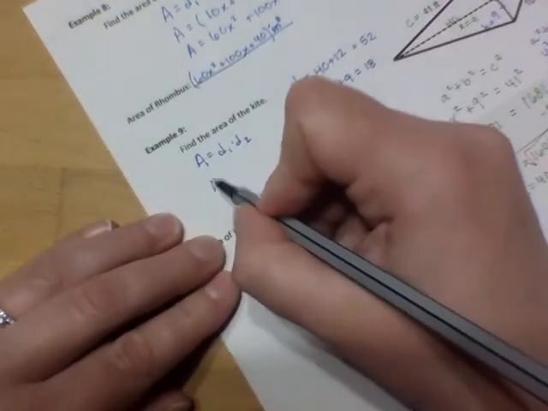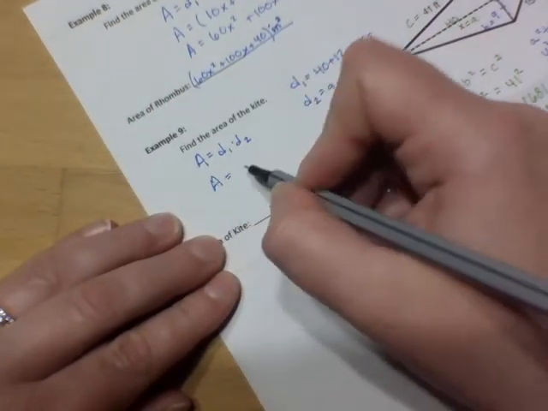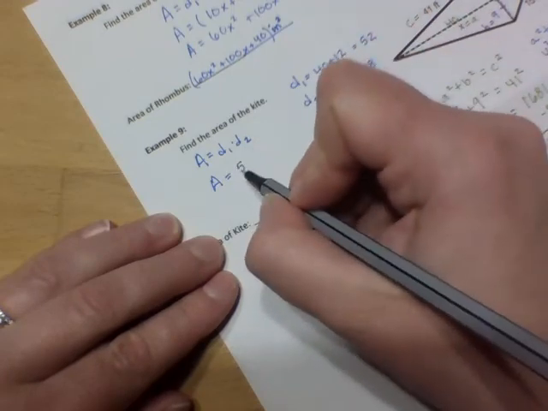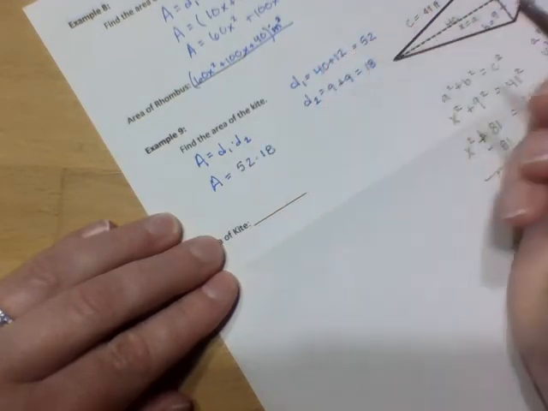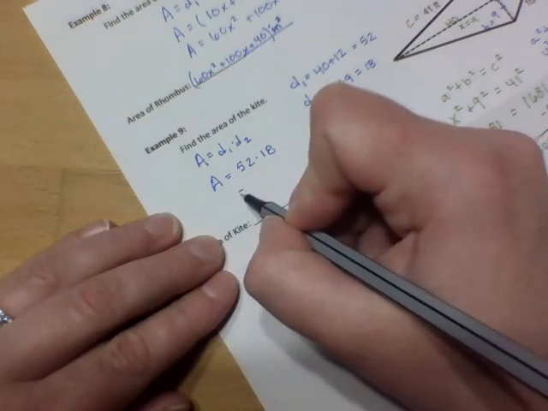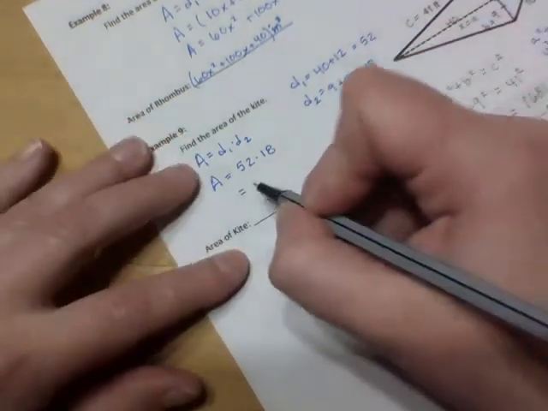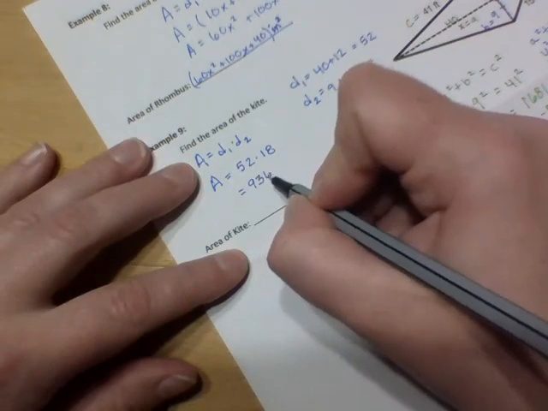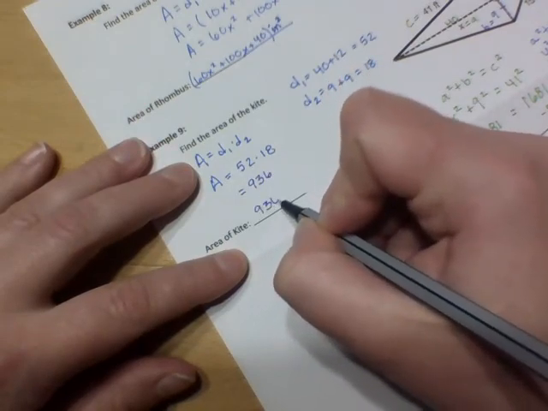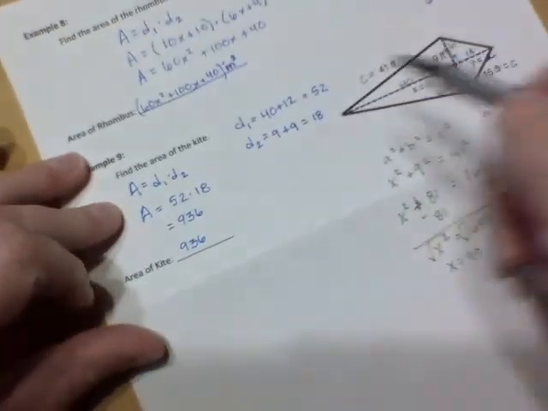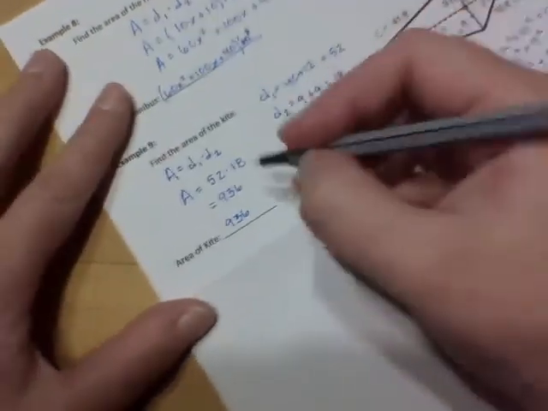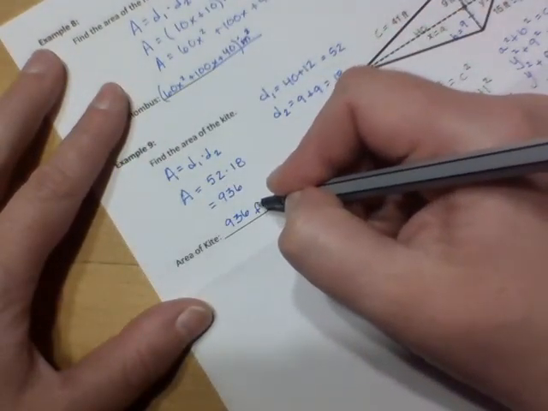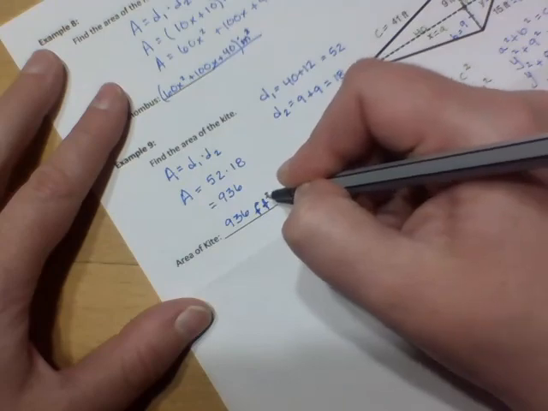So now we can put those in for our diagonals in the area formula and get 52 times 18. So we have 936, which we will use as units of feet. And since we are doing an area, feet squared.